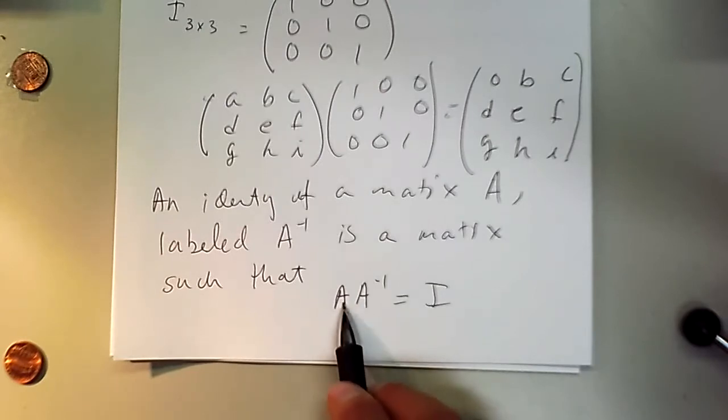So if the matrix has an inverse, we label it as invertible. If it doesn't have an inverse, then we label it as singular. So invertible means that it has an inverse, and singular means that it doesn't have an inverse.